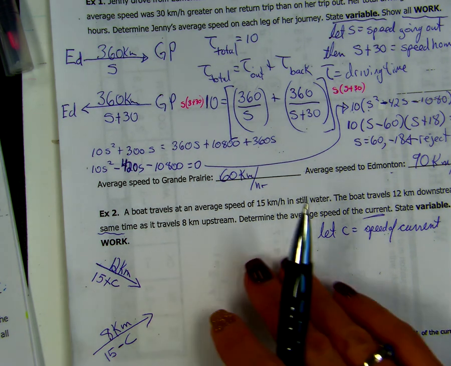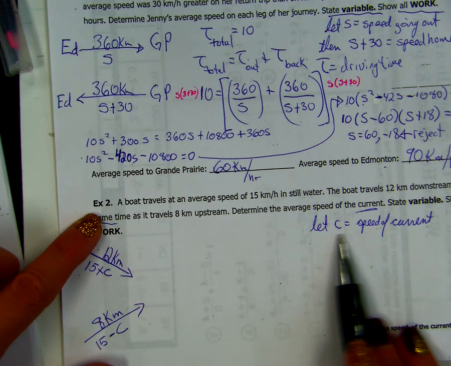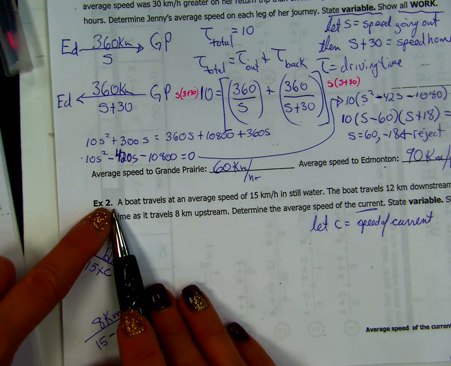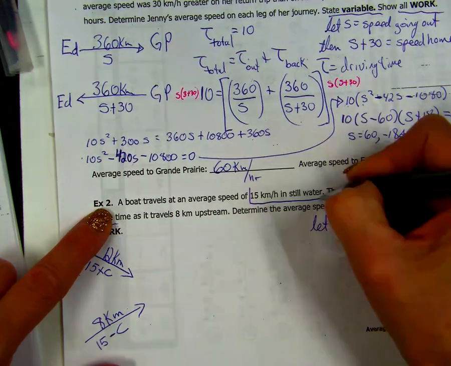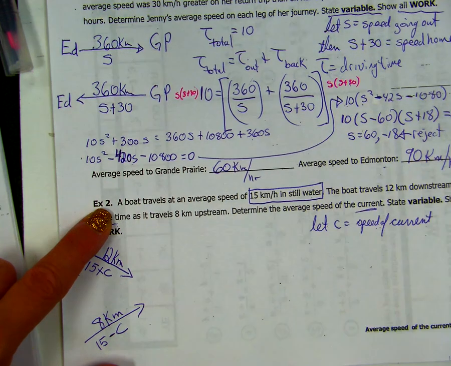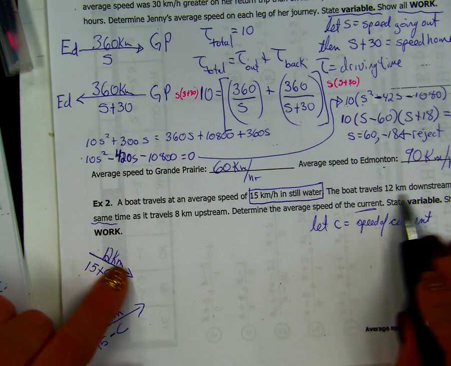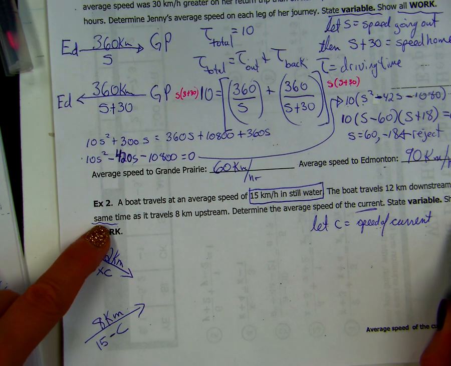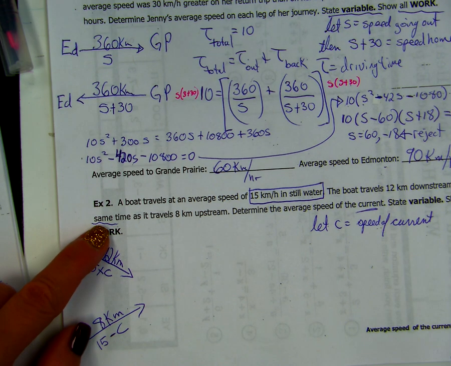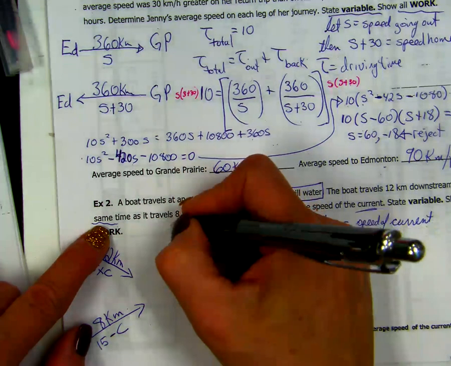So let's read through the problem again, because we kind of kept track of everything. We're letting C equal the speed of the current, and our boat travels at an average speed of 15 kilometers an hour in still water. Okay, so that's the work the motor is doing. It travels 12 kilometers downstream in the same time as it takes to travel 8 kilometers upstream. How do we write time? Well, time is distance over speed.